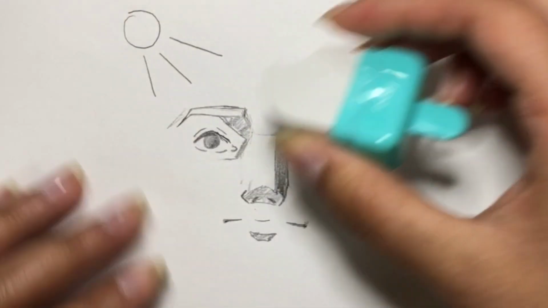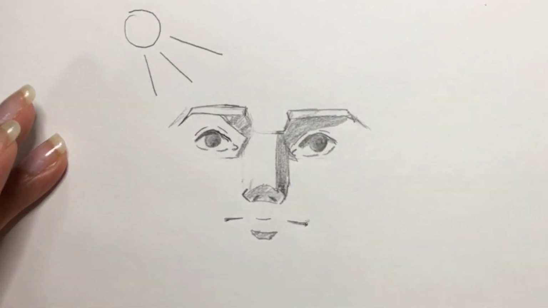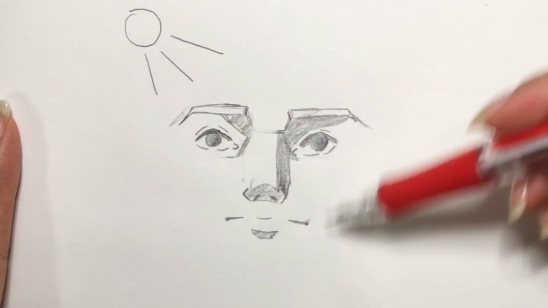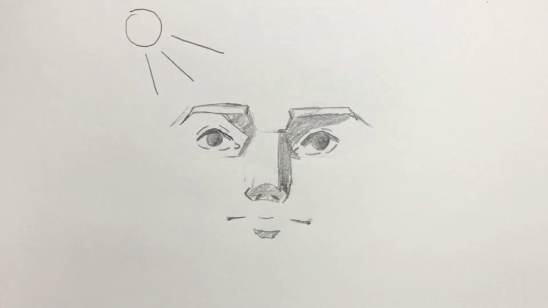Erase the areas that are bathed in light, we don't need them. And there we go. We got a really well illuminated face that is accurately drawn.